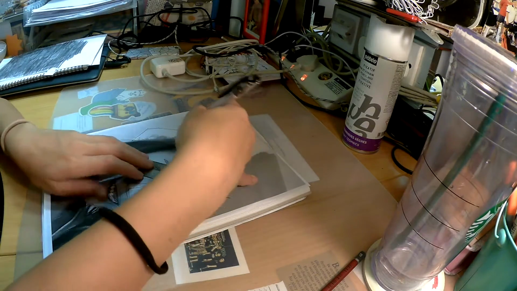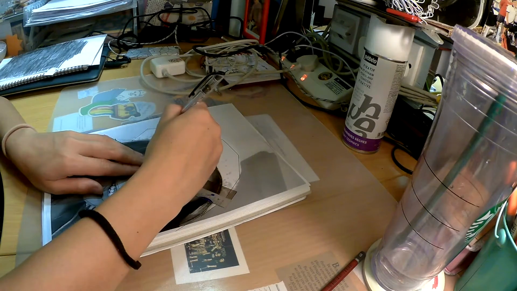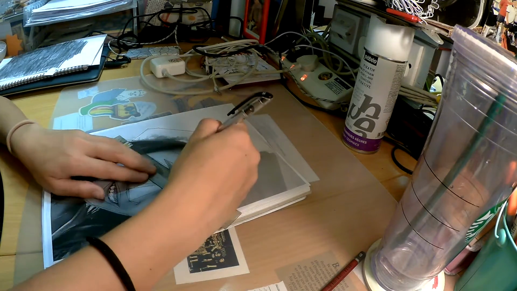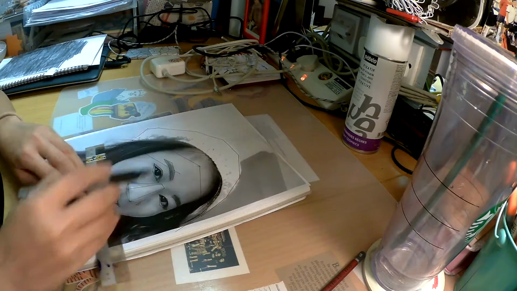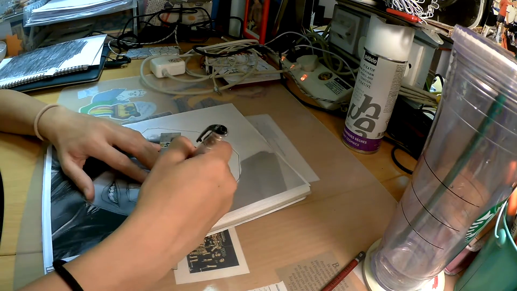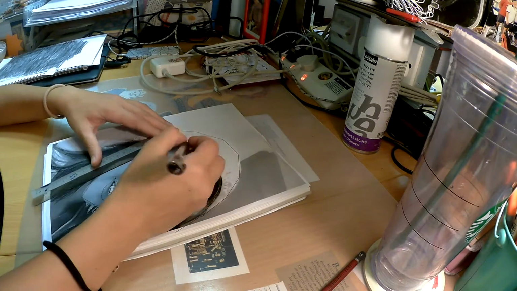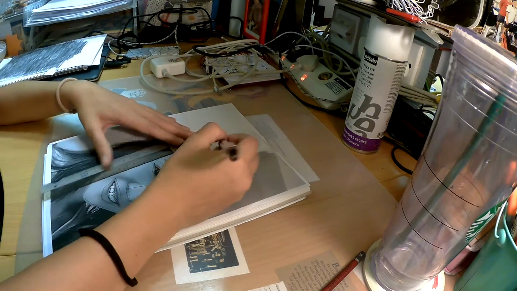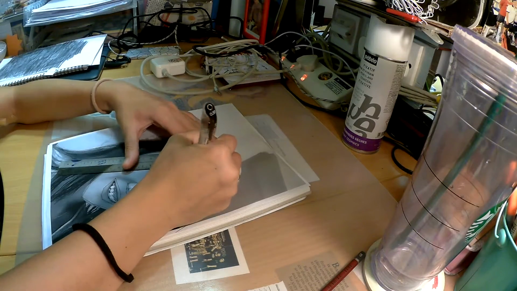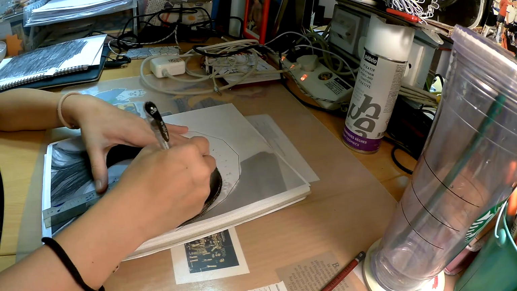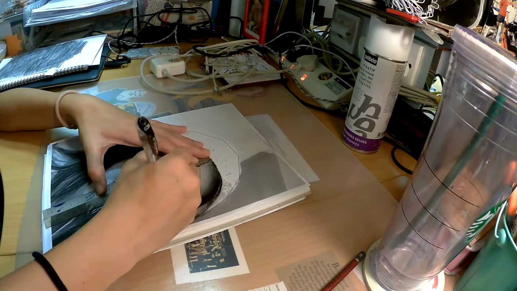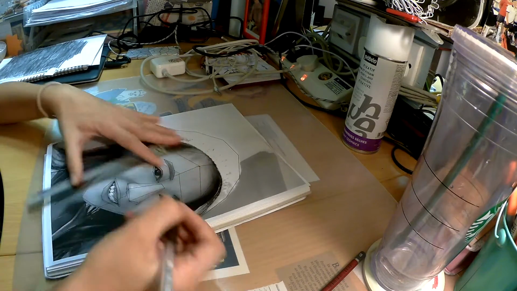I like my face to be a little 3D, so I'm going to create a Cubist mask. Try not to go over the facial features that you've drawn. Just the outside will do. Something like that.